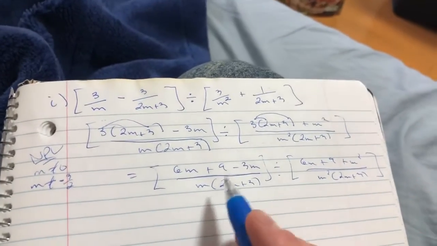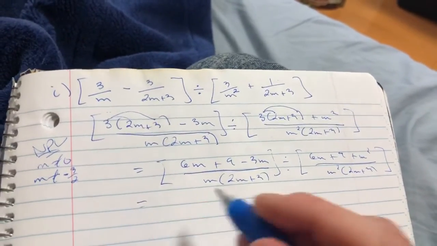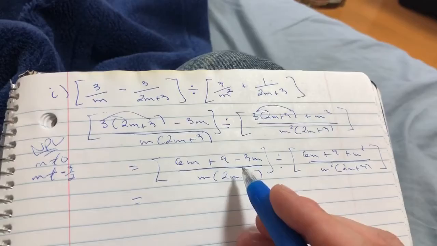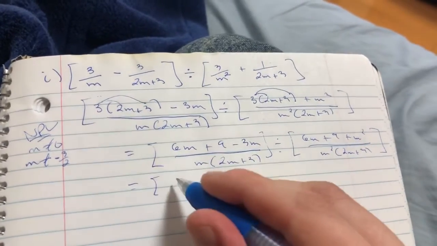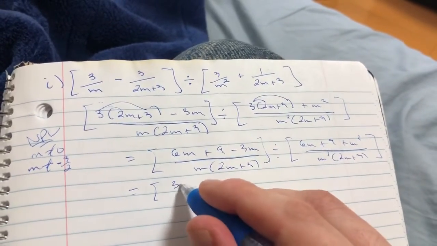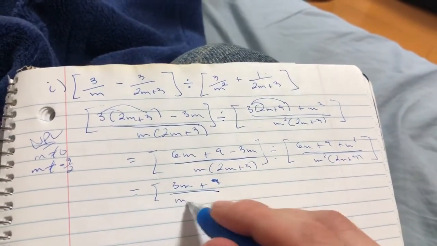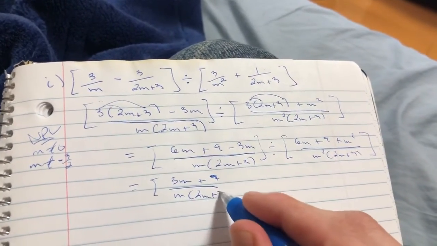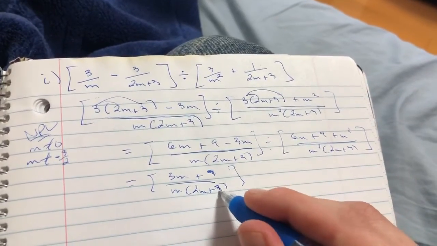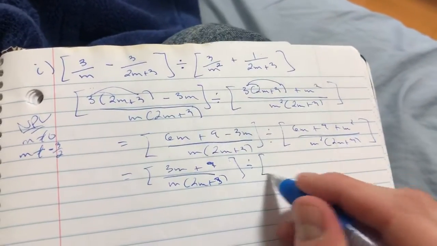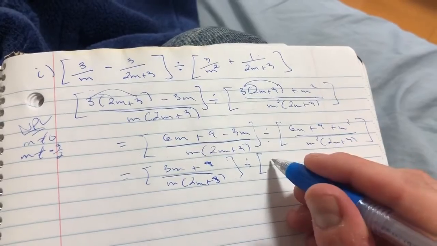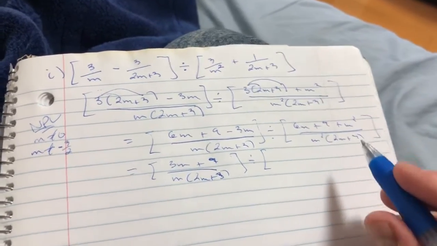Okay, and so we go, okay, let's simplify, right? 6m and negative 3m, that's going to give us 3m plus 9, 3m plus 9 over m times 2m plus 3. Okay, and over here, yeah, we've got m squared plus 6m plus 9.